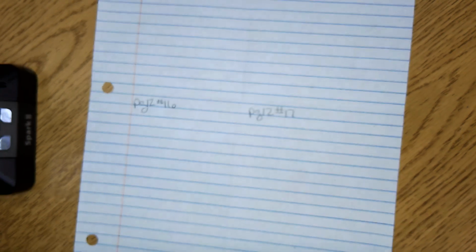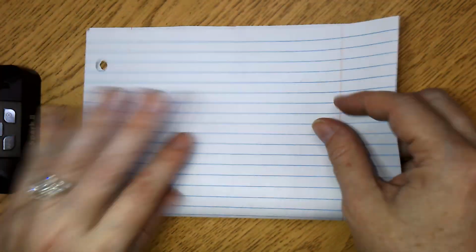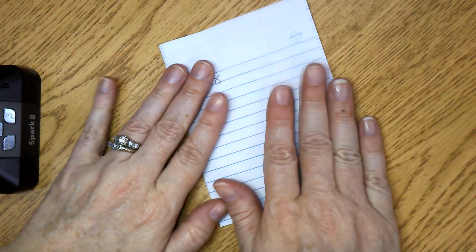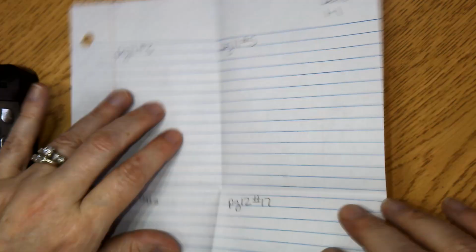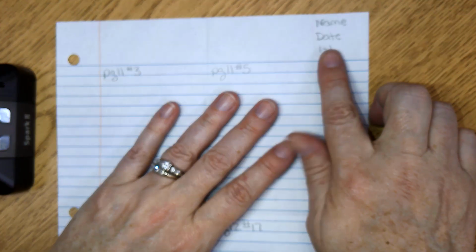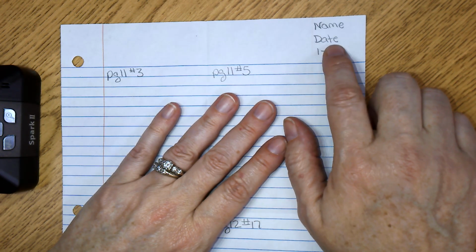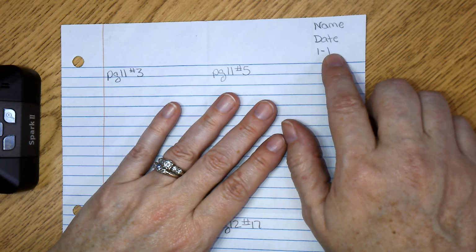So, your assignment. You need a piece of paper, and you're going to fold that piece of paper in half. Then you're going to fold it in half again. All right, crease. That's going to make it fold. You're going to have 4 blocks on the front, 4 blocks on the back. You're going to write your name. Don't write my name. Write your name first and last. The date. It is August 19th and section 1-1.